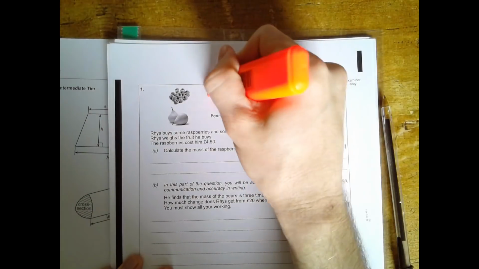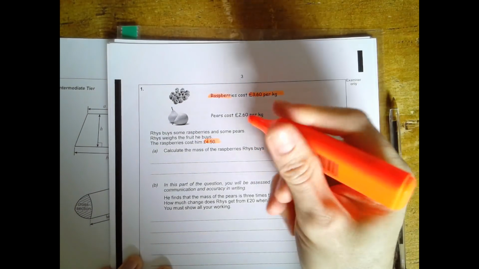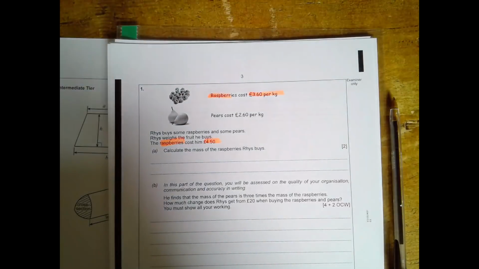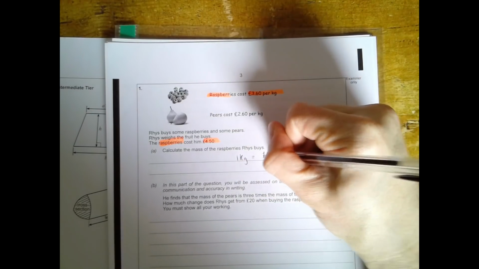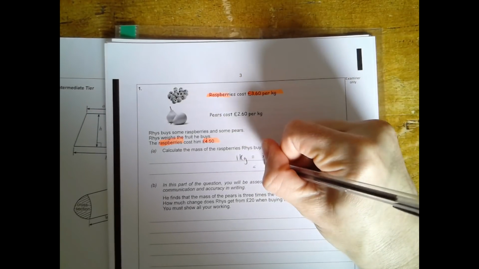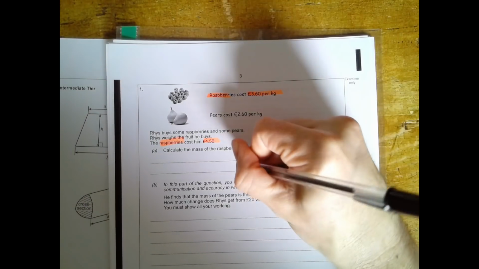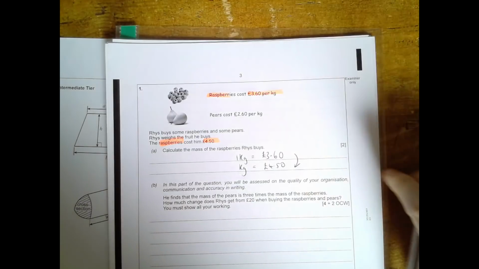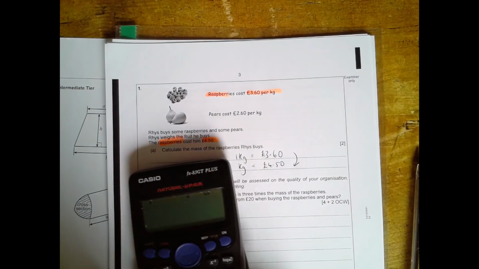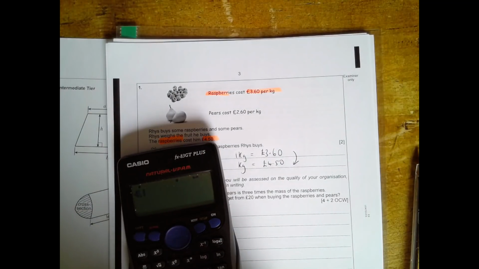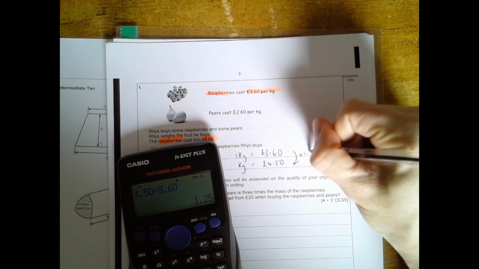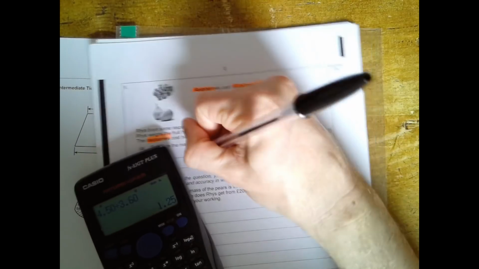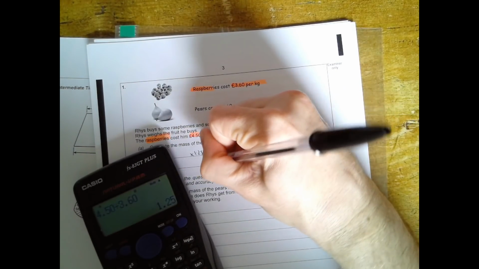Okay, so raspberries cost £3.60 per kilogram. He pays £4.50 for raspberries. So we need to work out what that cost is. So we know that 1 kilogram is equal to £3.60. And we know he paid £4.50. What we don't know is how many kilograms that was. Well, what I want to do is a calculation to work out how many times that goes into 450. So if I do £4.50 divided by £3.60, that tells me I multiplied it by 1.25. Whatever I do to one side, I must do to the other. So that must be 1.25 kilograms of raspberries.